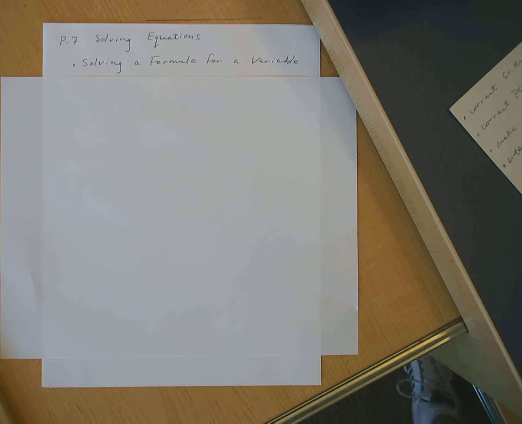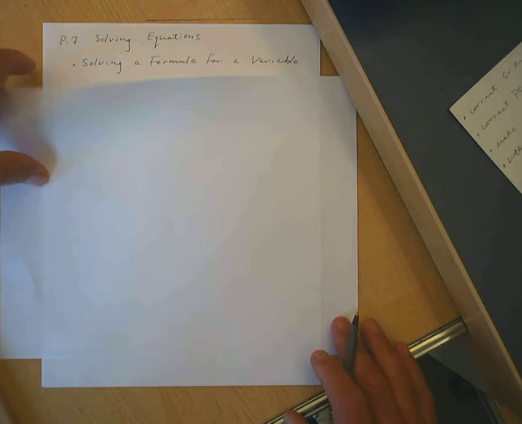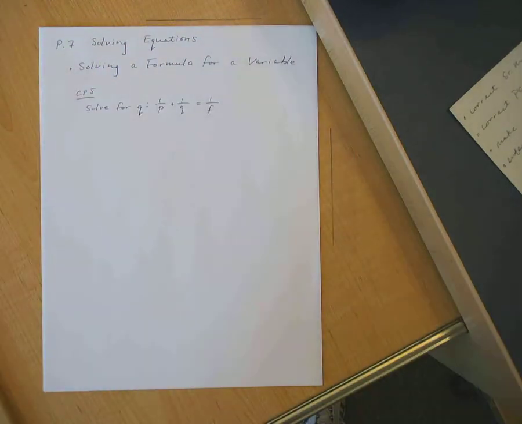Okay, the next type of problem to look at involves solving a formula for a variable. And here's the example I want to take. This one is maybe a little bit tricky. It's got one step in it that you may not necessarily think of right off, and so I think it's a good example to take.